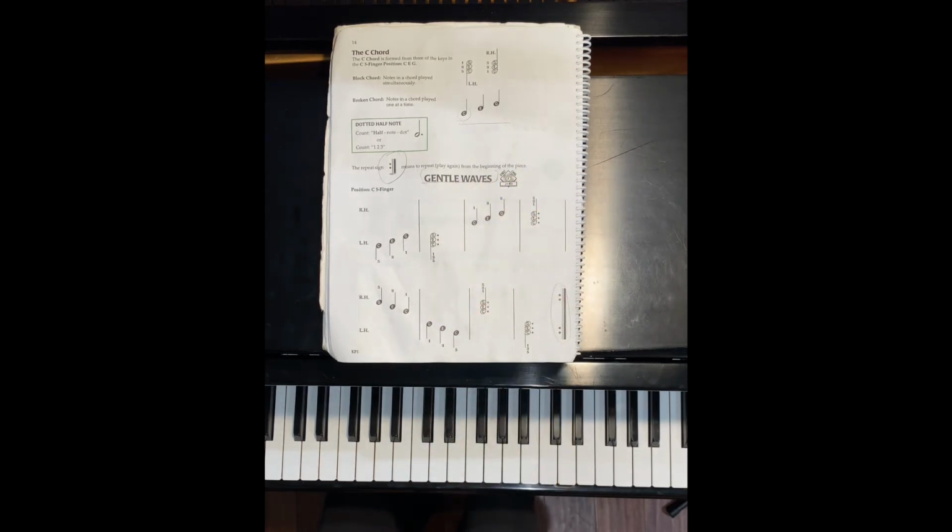Using the C 5-finger position that we learned in the previous lesson, we're going to put our finger number 1, thumb, on C, 3 on E, and 5 on G. So here's your root. This is your third. This is your fifth.